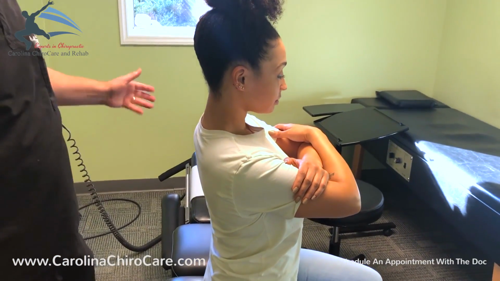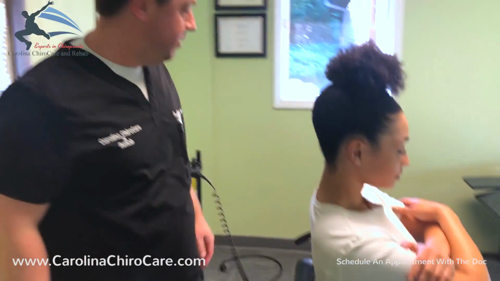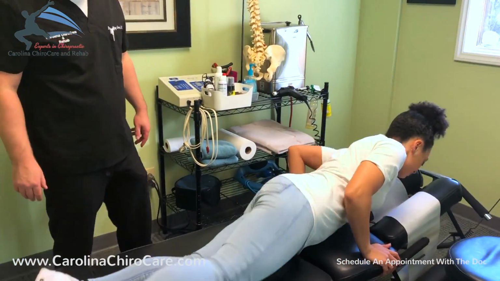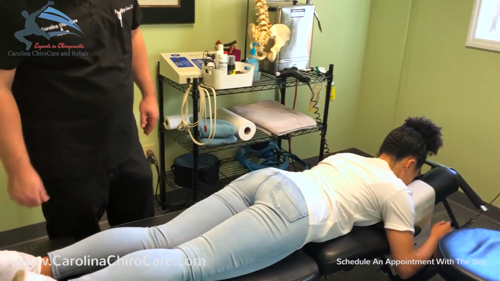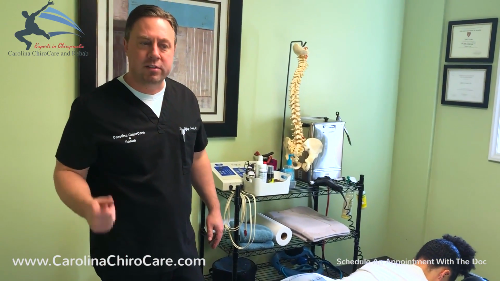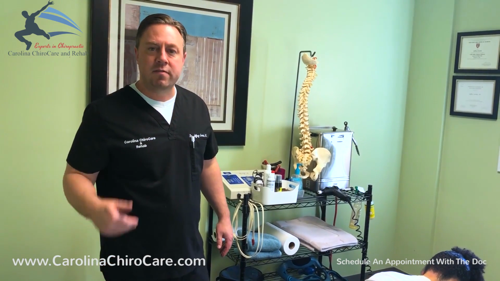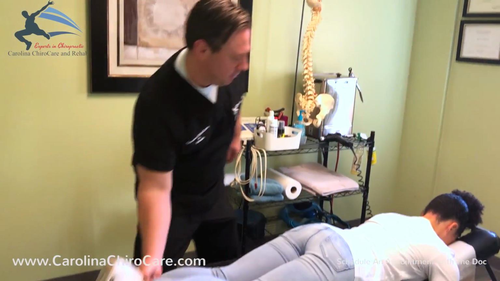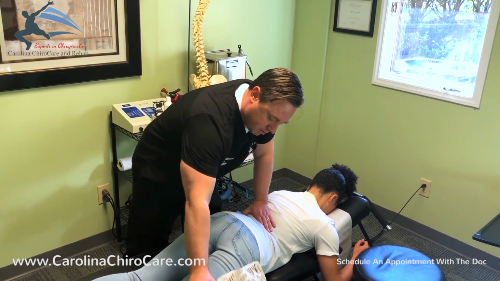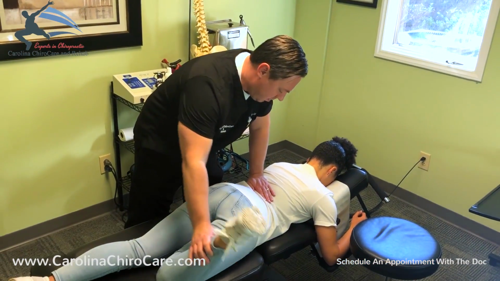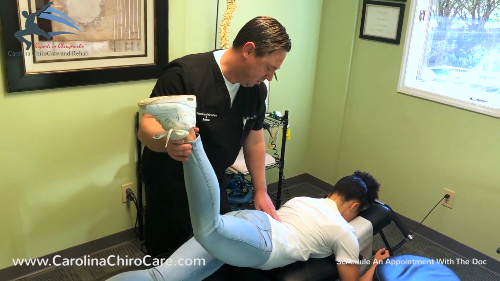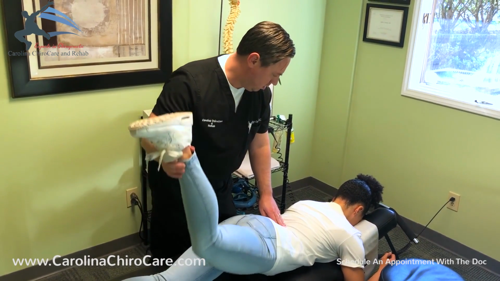Okay. And let's see. We're going to lay face down and we're going to check her sacroiliac joints. And can you lay face down here? Good. So now we're going to go through several orthopedic tests on her lumbar spine, her sacroiliac joints, and see if any of these are positive. So this is the Hibbs test. Any pain here? No. No. We'll go into a Yeoman's test. Any pain here? A little bit.